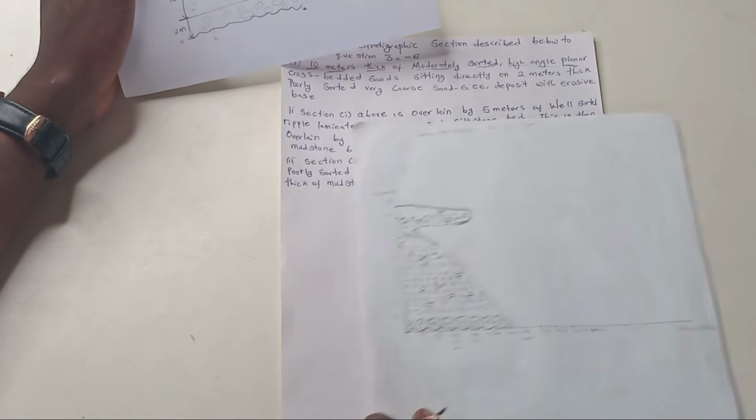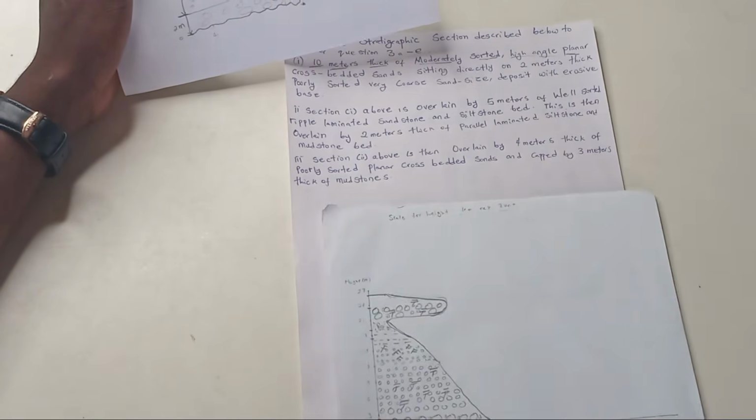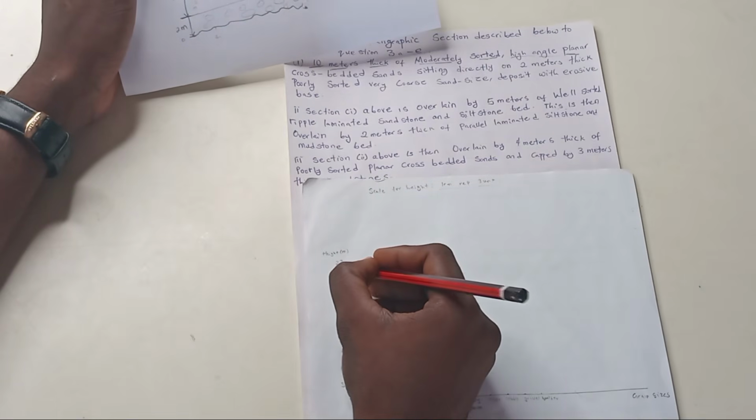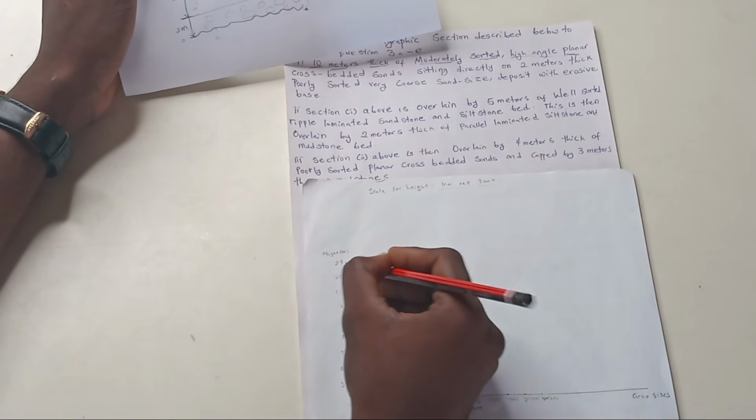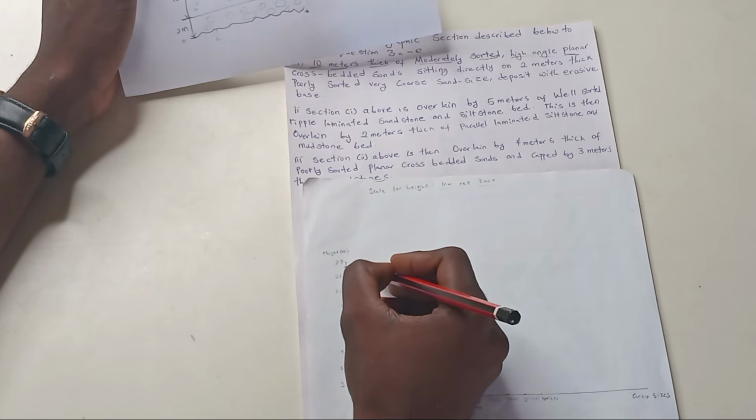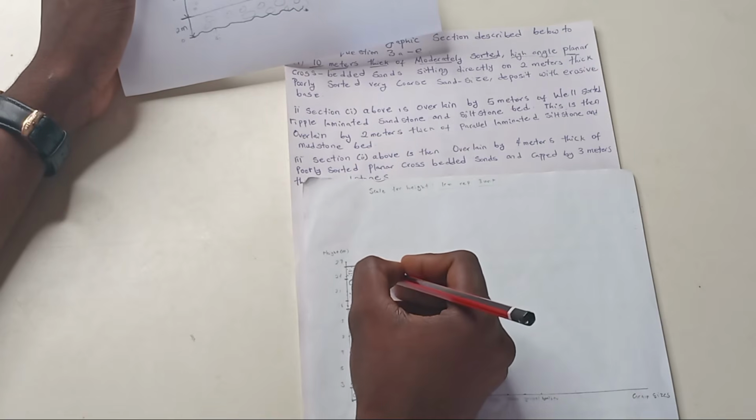Inside it, I say it is capped by 3 meters thick of mudstone. 3 meters thick of what? Mudstone. This place. 3 meters thick of mudstone. Okay, good.